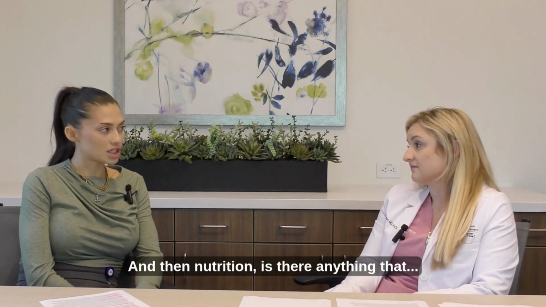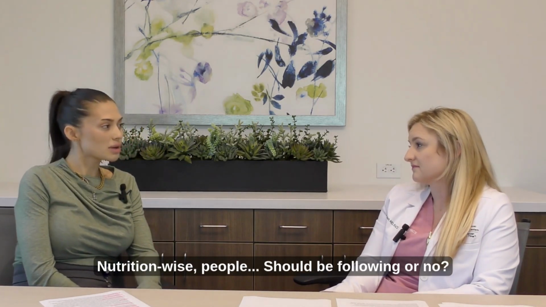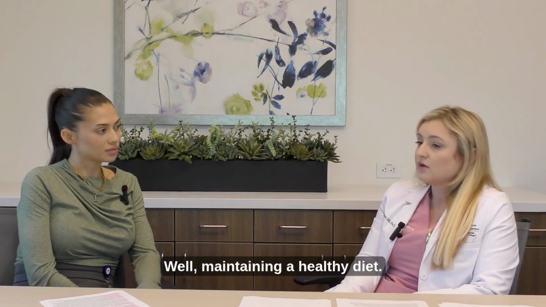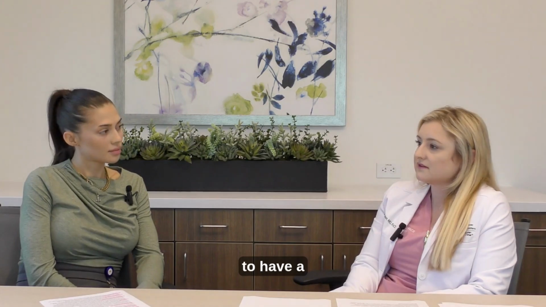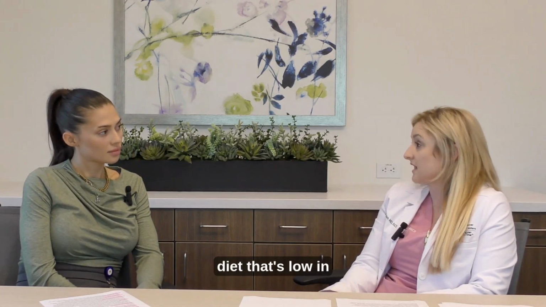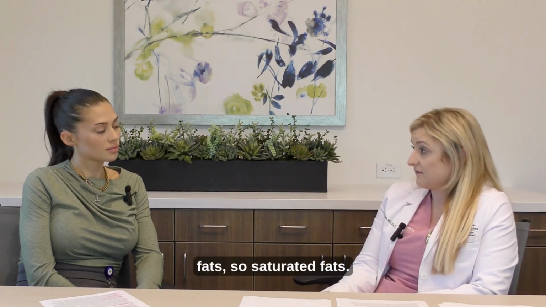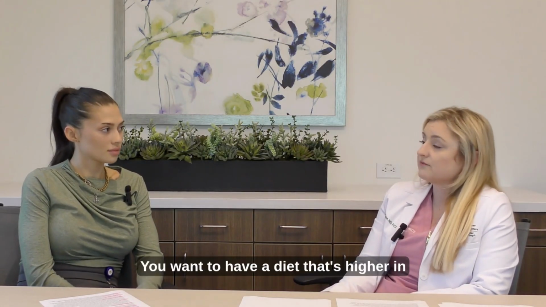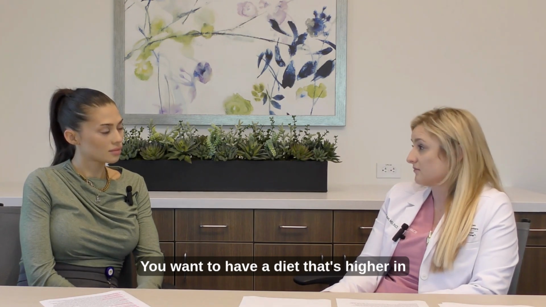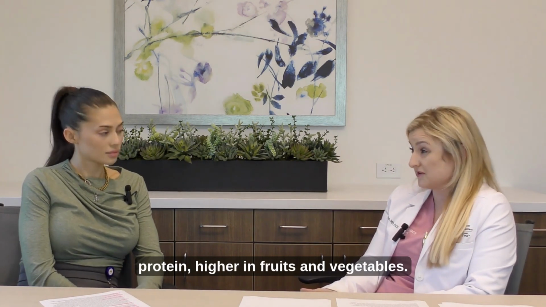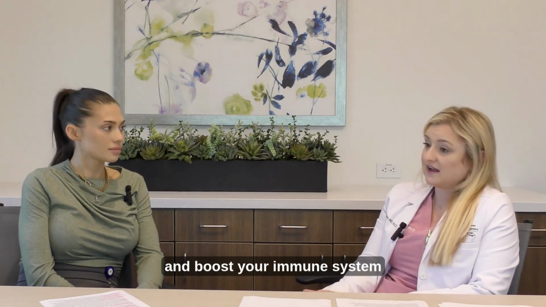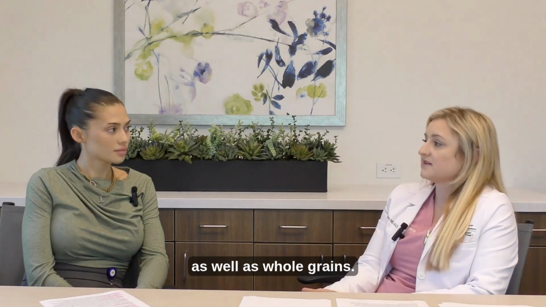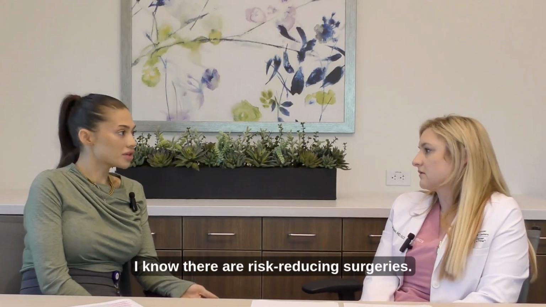And then nutrition, is there anything that nutrition-wise people should be following or no? Well, maintaining a healthy diet. So, you want to have a diet that's low in unhealthy fats, so saturated fats. You want to have a diet that's higher in protein, higher in fruits and vegetables. They're going to give you all those vitamins and minerals and antioxidants and boost your immune system, as well as like whole grains.